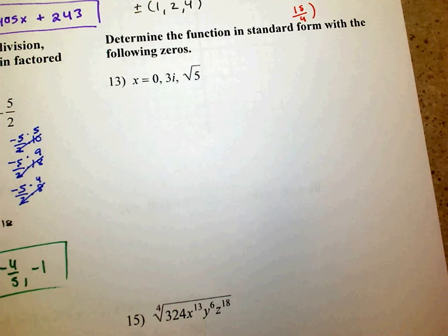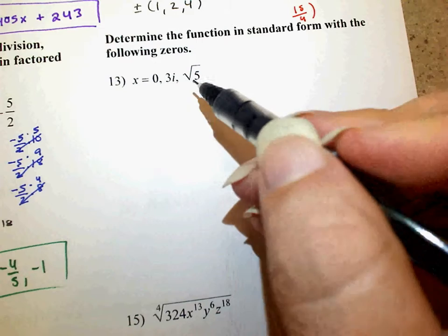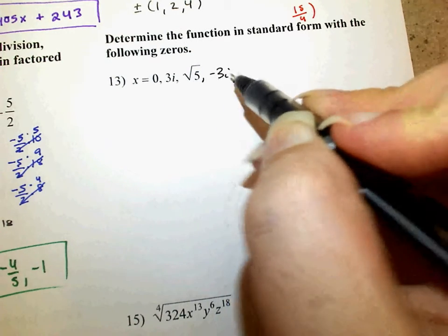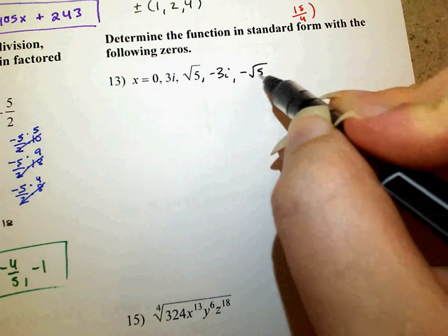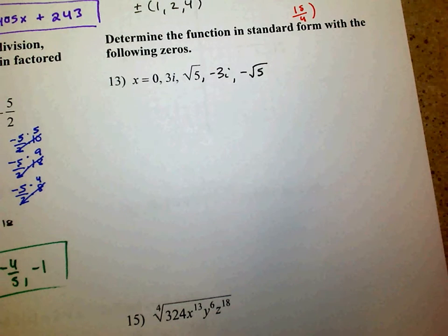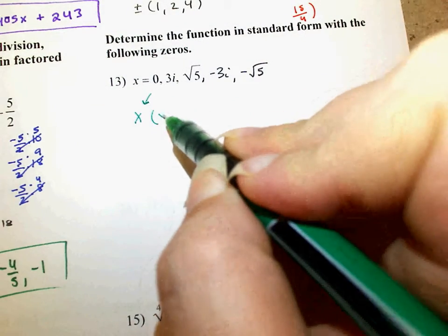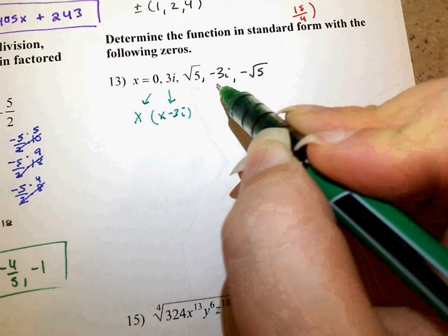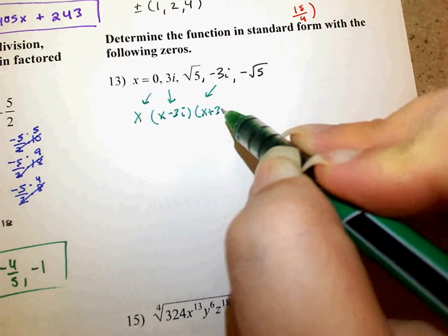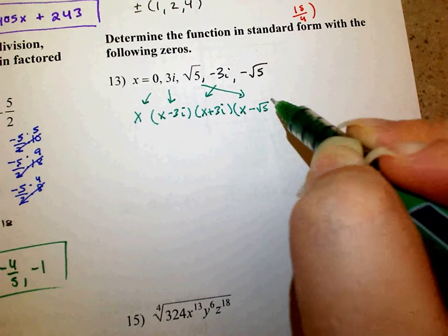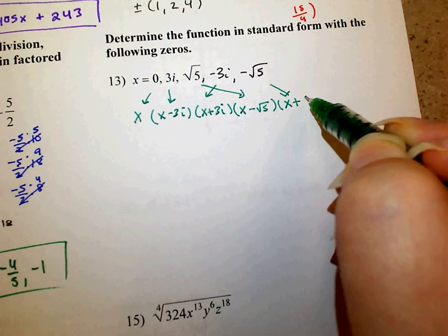If you've got a positive 3i, you also have a negative 3i, and if you've got a positive square root of 5, you also have a negative square root of 5. So what I want to do is I'm going to write this out in factored form, and then multiply it out. Okay, so I'm going to write down x for this one, x minus 3i for that one, and x plus 3i, because I want to keep those together. And then x minus the square root of 5, and then x plus the square root of 5. And now I want to multiply it out. So I'm going to multiply these two out first.